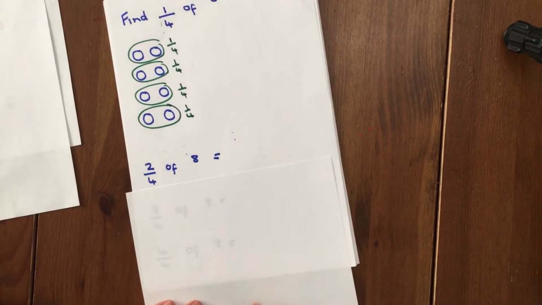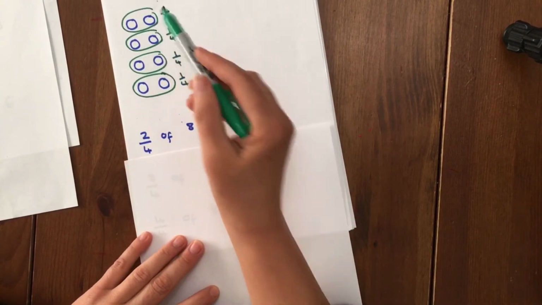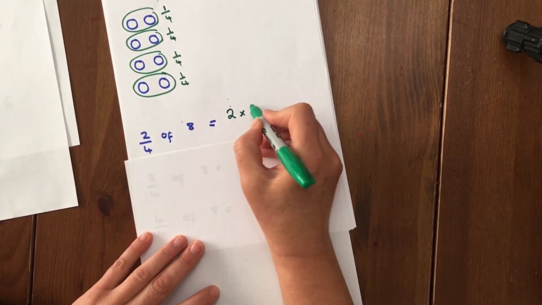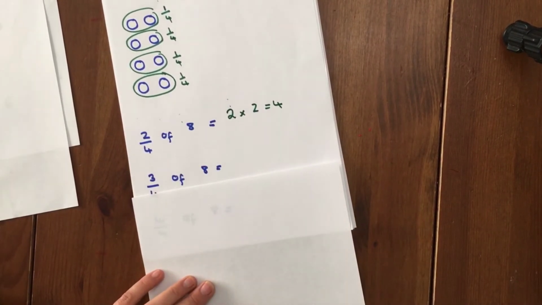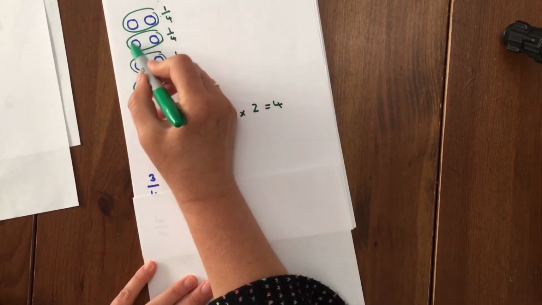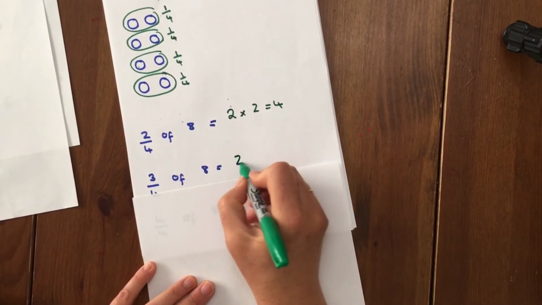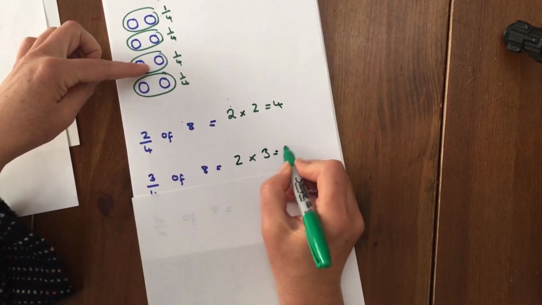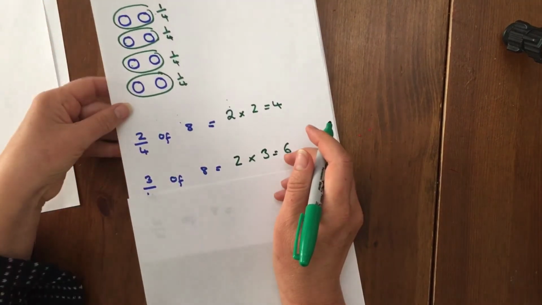Now if I wanted 2/4 of 8, I would have this quarter and this quarter. So I've got 2 twice. So I've got 4. If I wanted 3/4 of 8, well, I want 1/4, and another quarter. I want these here. So I want 2 counters in each pile 3 times. Okay, next question.